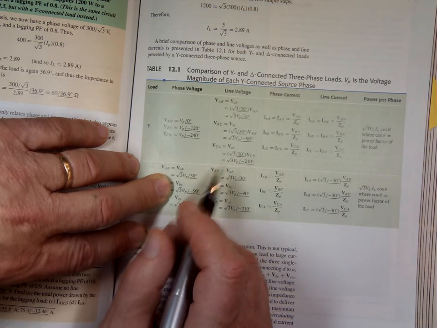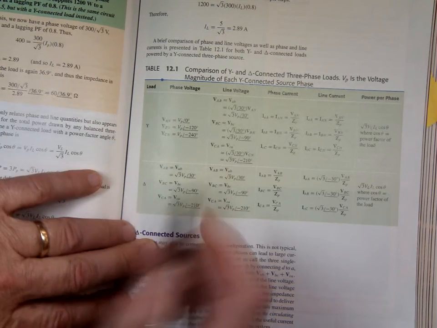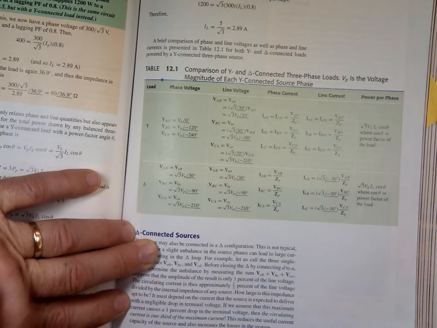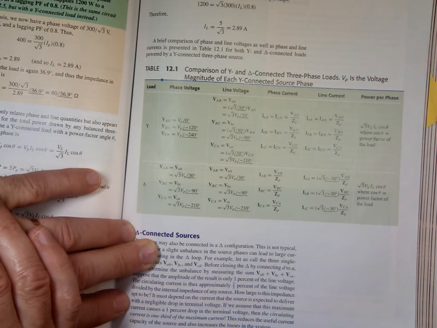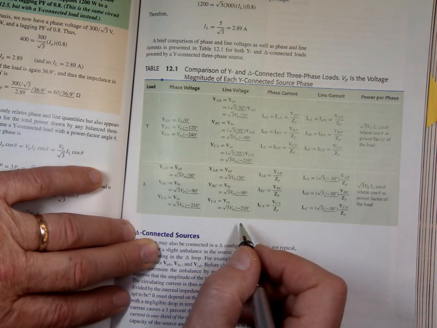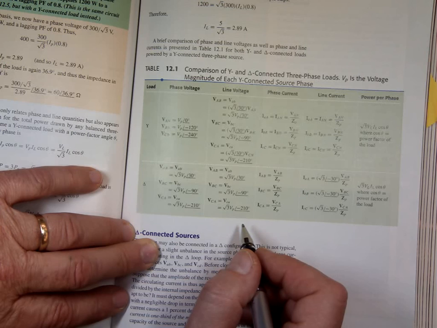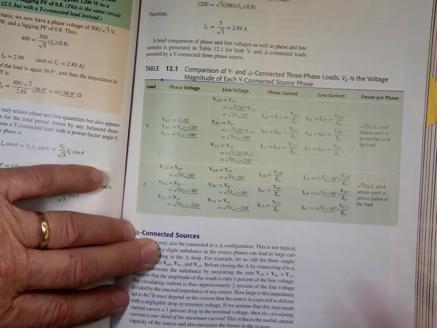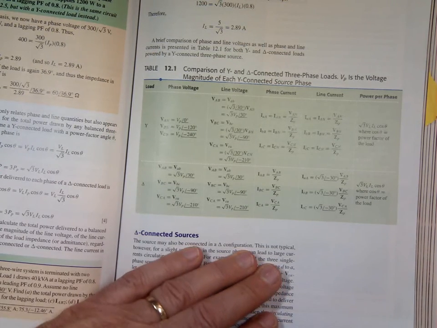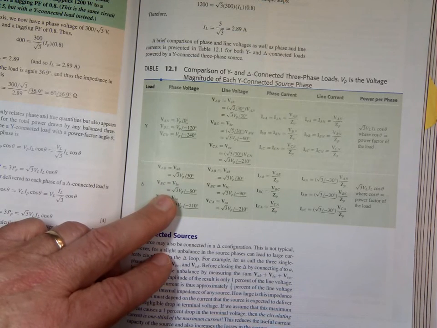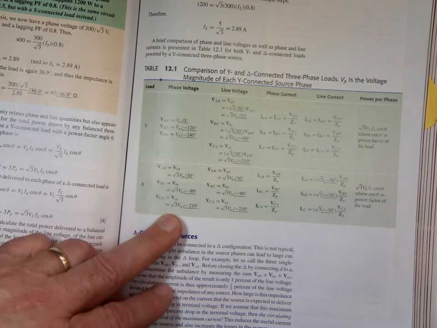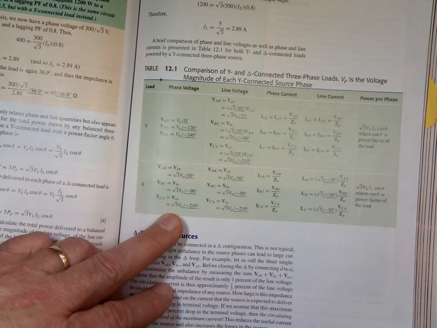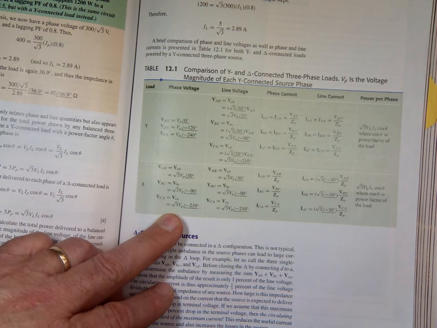If you have a delta, and you know VAB, if you want to convert that to VAN, sure enough, they're going to tell you, what is it? They don't actually do that. They don't convert that for you. But you divide it by the square root of 3, and you subtract 30 degrees from it. That's just if you know the load, VAB, you want to find VAN.